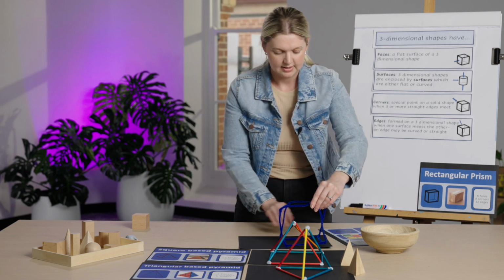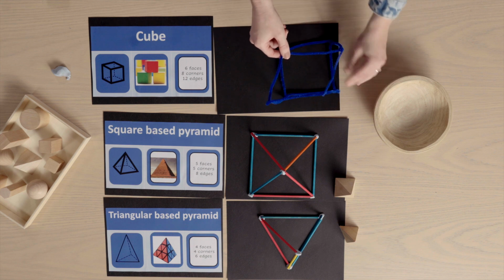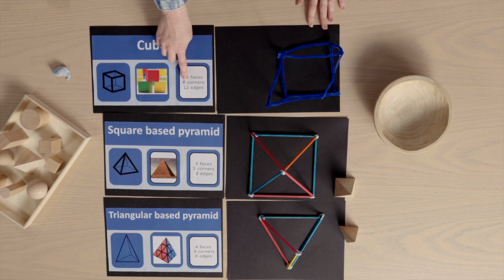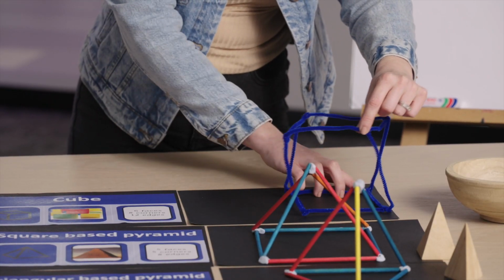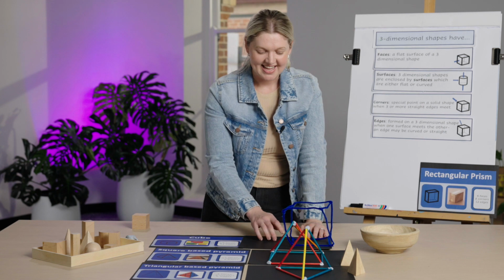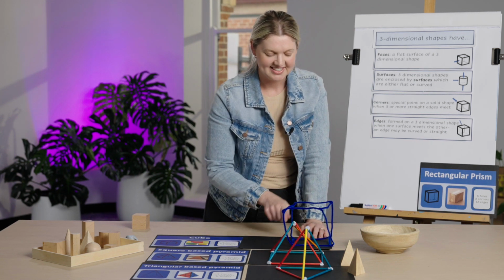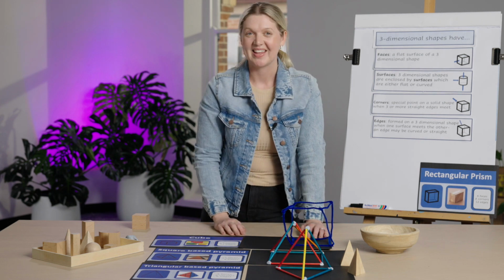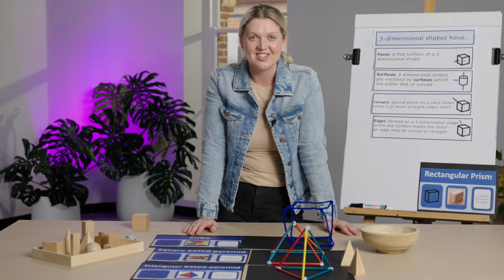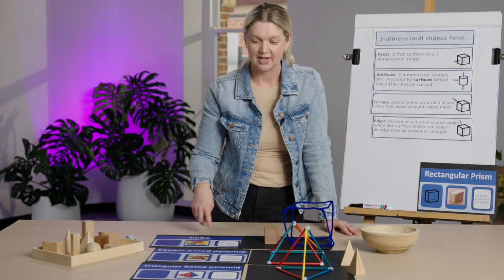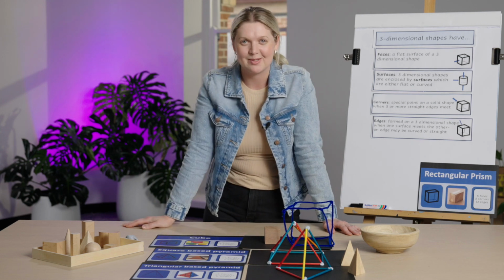Okay, so let's have a look. So we know this is just a representation. So 8 corners, we've got 1, 2, 3, 4, 5, 6, 7, 8. And the edges we have 4, 5, 6, 7, 8, 9, 10, 11, 12. There we go. There are our skeleton representations of 3-dimensional shapes. We've made a cube, a square-based pyramid, and a triangular-based pyramid.